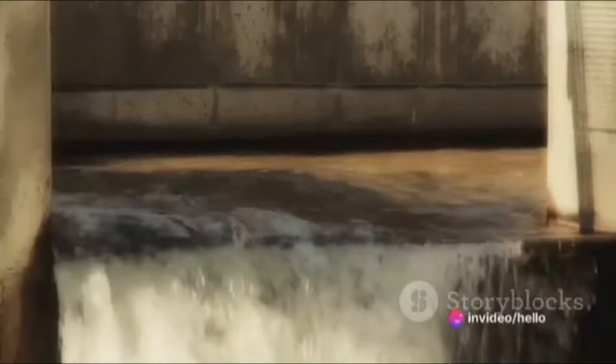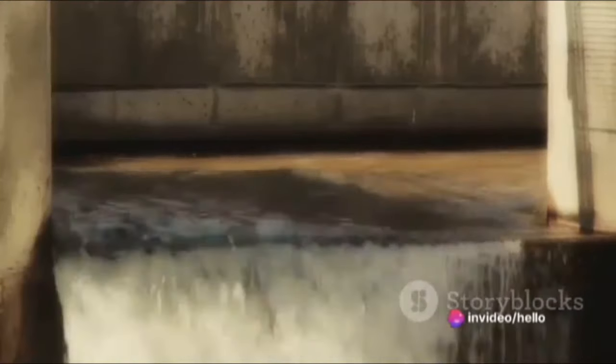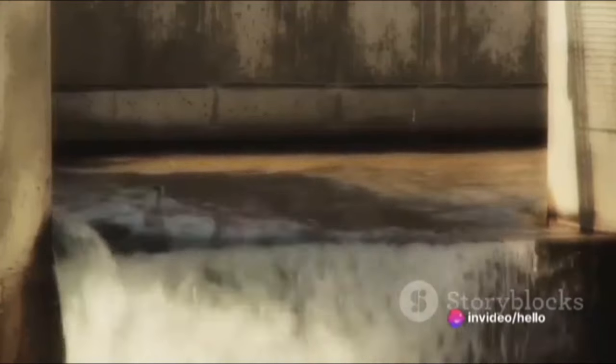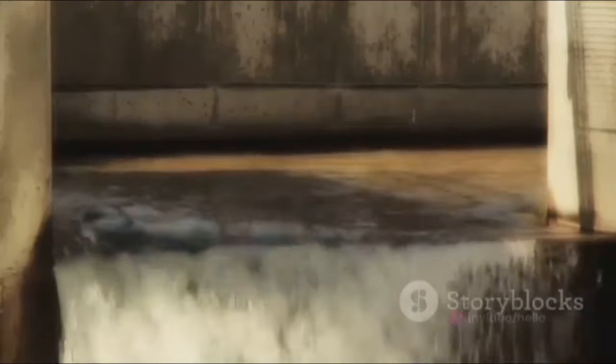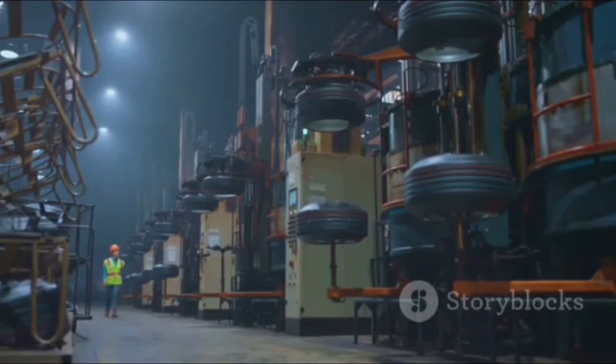The first step in this filtration process is the sedimentation phase. Here, the used water is left undisturbed in large sedimentation tanks. Over time, the heavier particles settle at the bottom while the lighter ones float to the top.